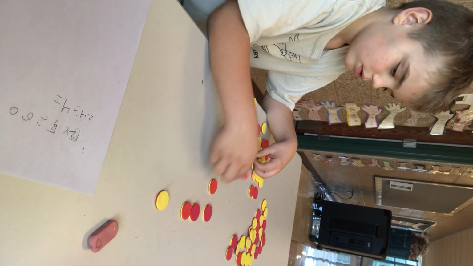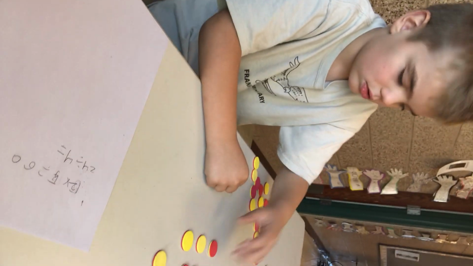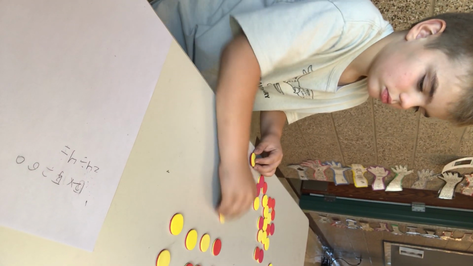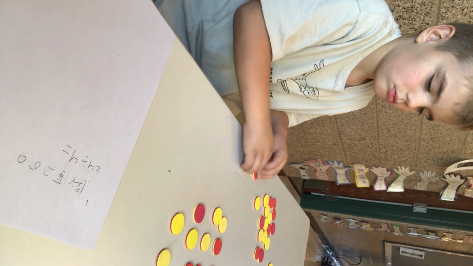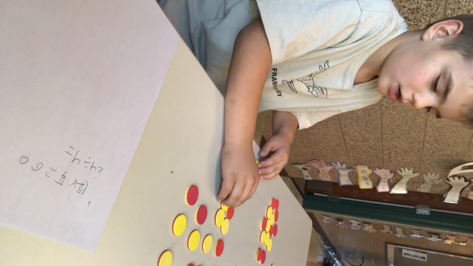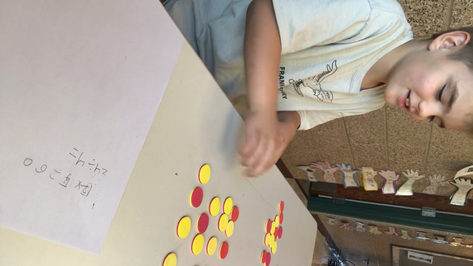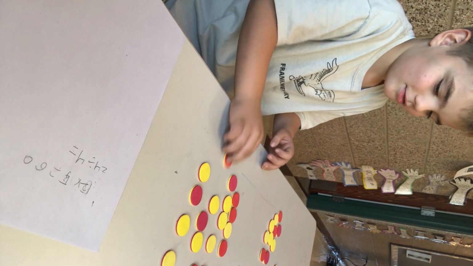I'm not counting, I'm just putting them in until I run out. You're just dividing them, yep.